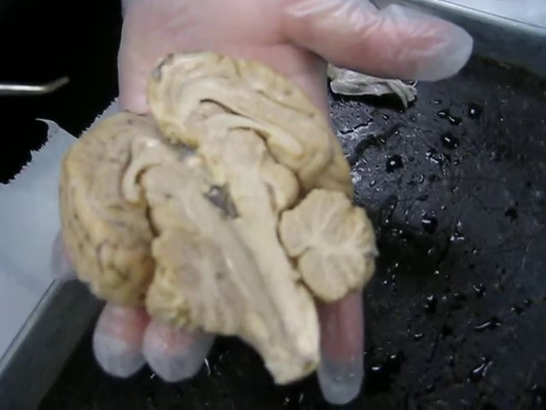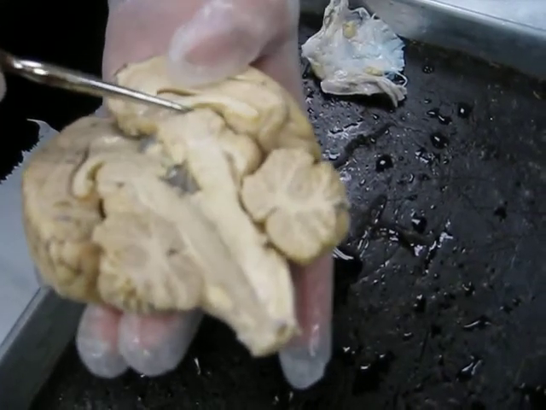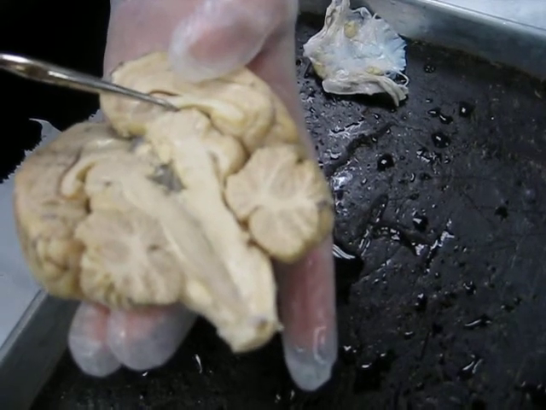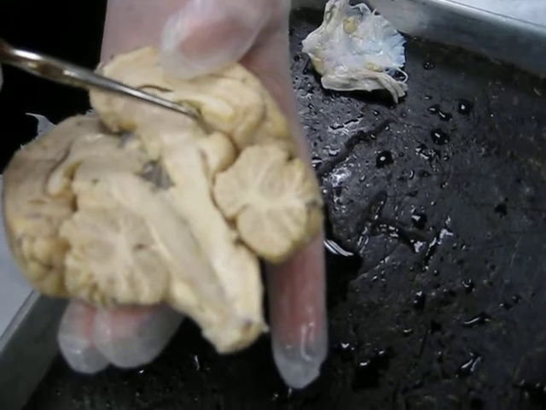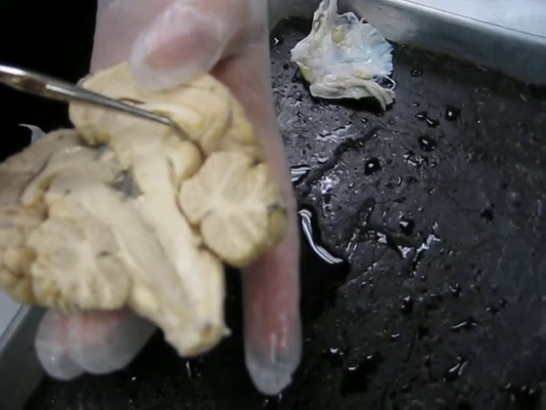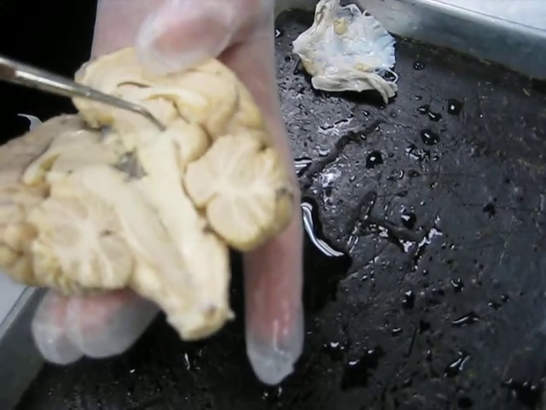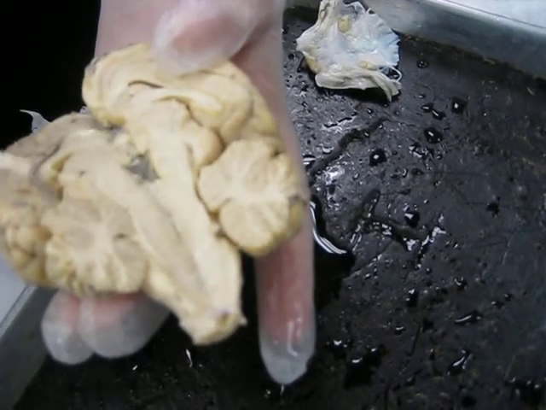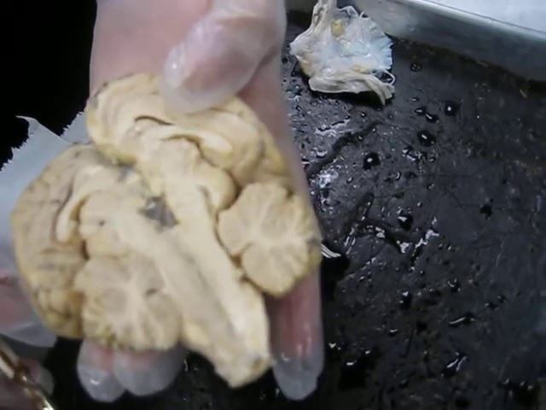We have an aqueduct of Sylvius, which connects from the third ventricle, this area down here, down to the fourth ventricle. It runs out of the third ventricle, behind this large lump right here, we'll name that in a minute, comes straight down through here, and this passageway up until the fourth ventricle. The entire passageway is called the aqueduct of Sylvius, or the cerebral aqueduct. That channel through there connects the third and fourth ventricle.